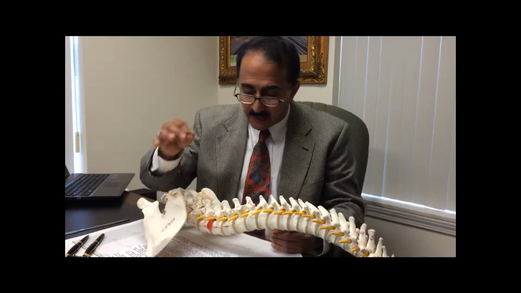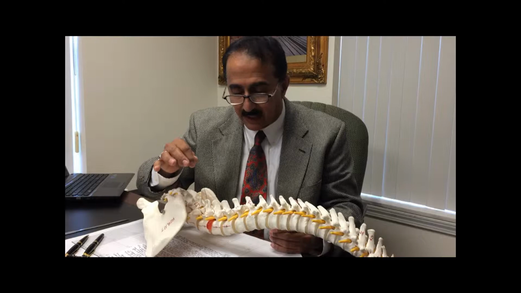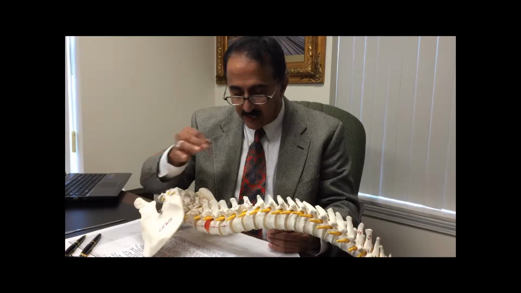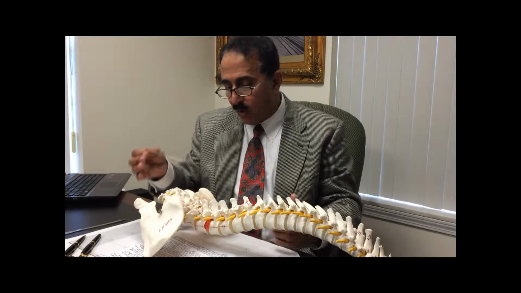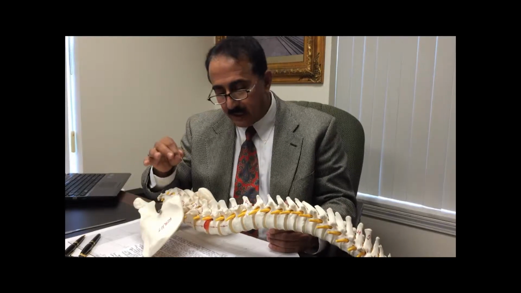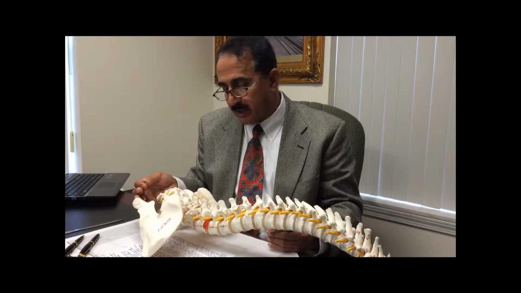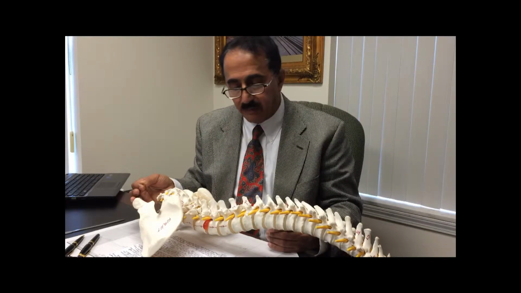anesthetizing the skin. Then I inject a little bit of local anesthetic and a medical steroid near the nerve root, either on the right side or left side, depending, or we can take an interlaminar approach, or I can do a caudal approach, which is right here in the tailbone area.